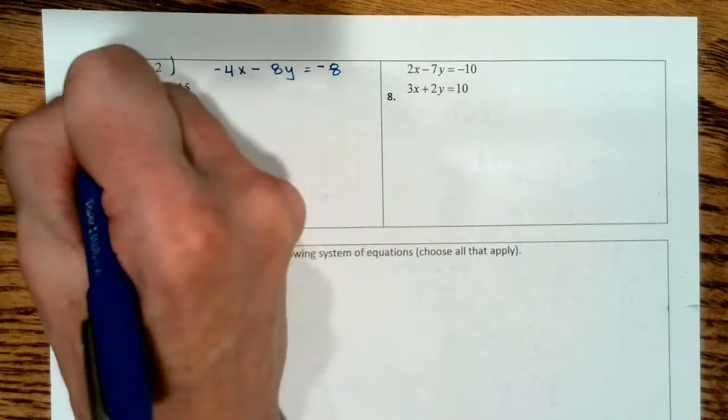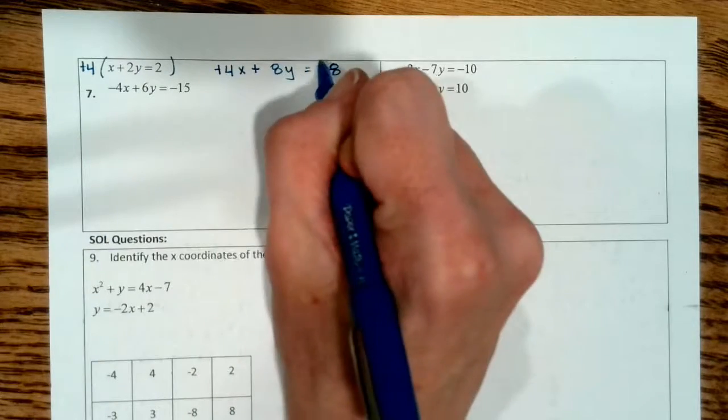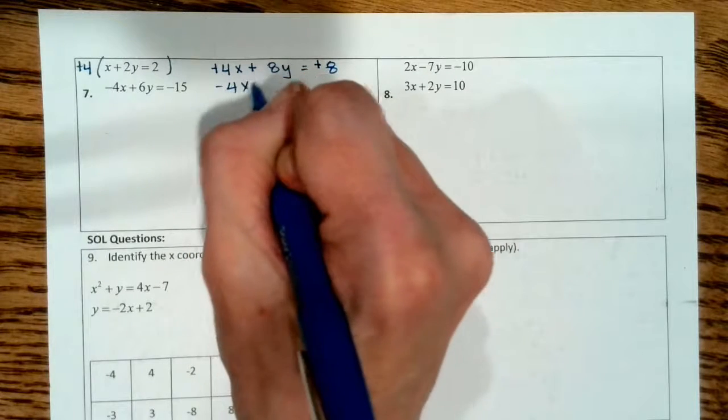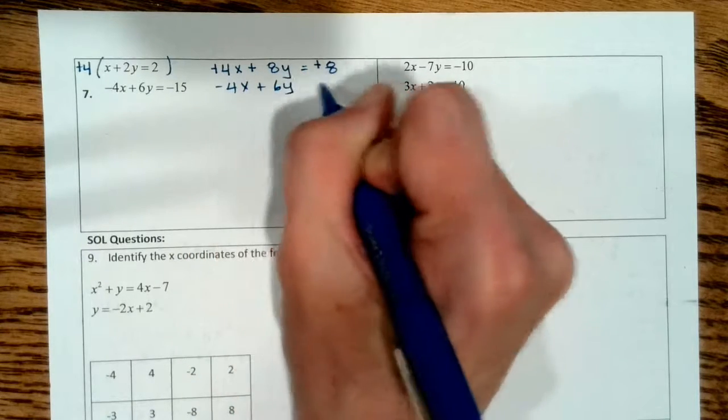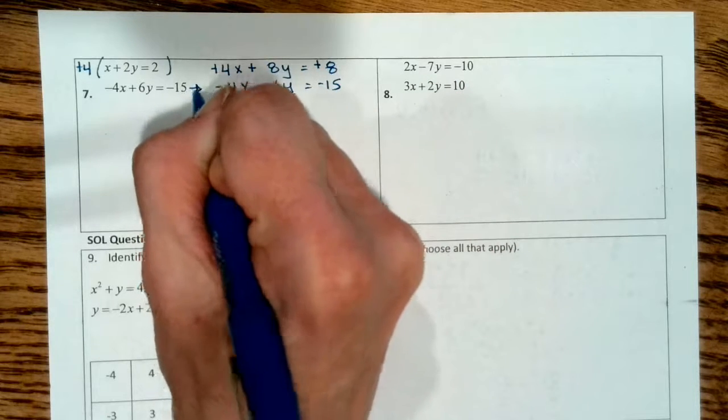Oh heavens, a positive 4 would have been good. You can keep everything positive. Negative 4x plus 6y is equal to -15. That's just this equation right there.